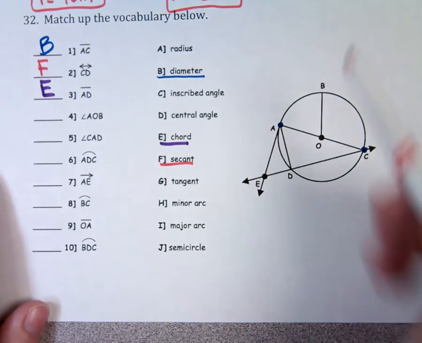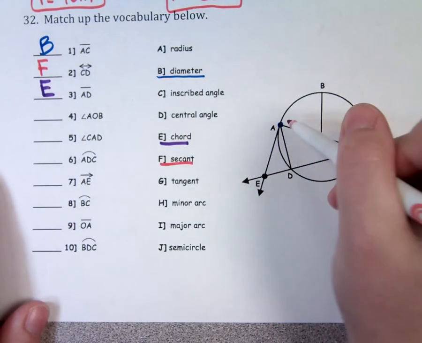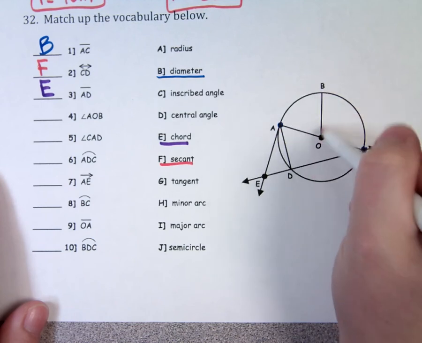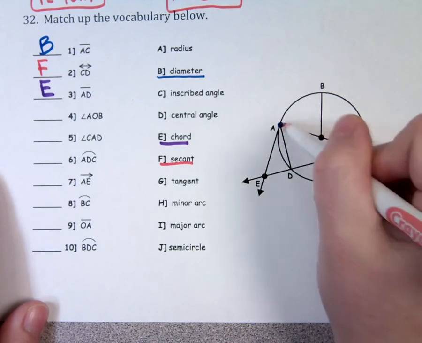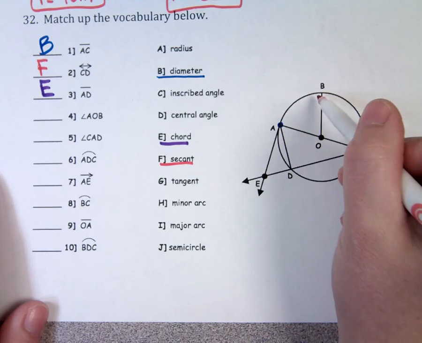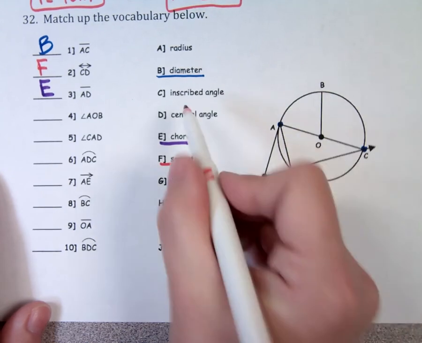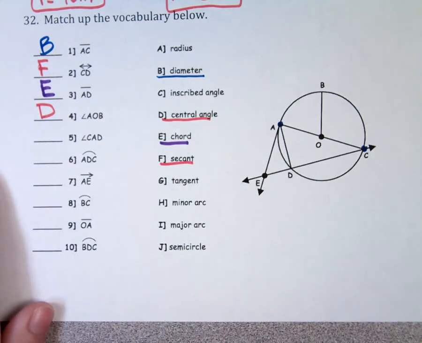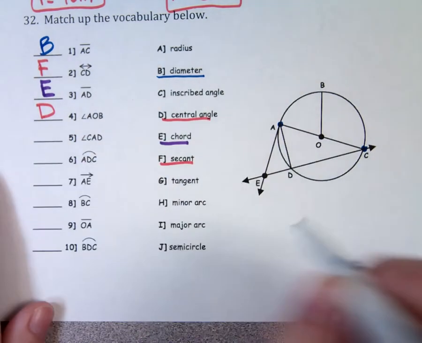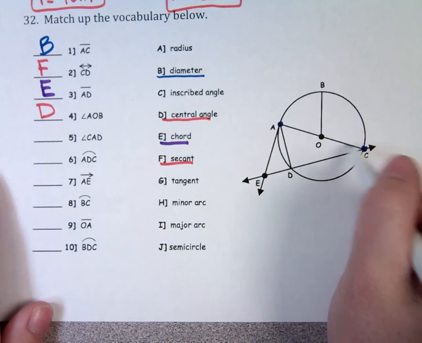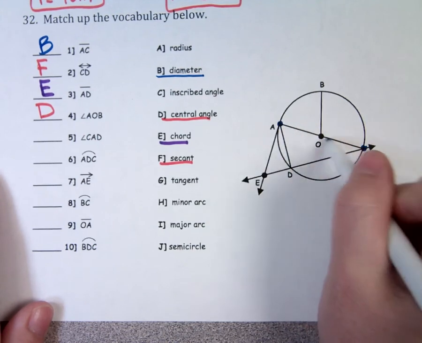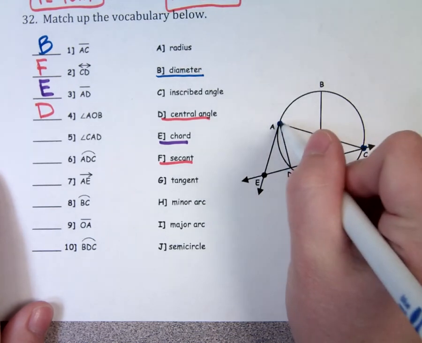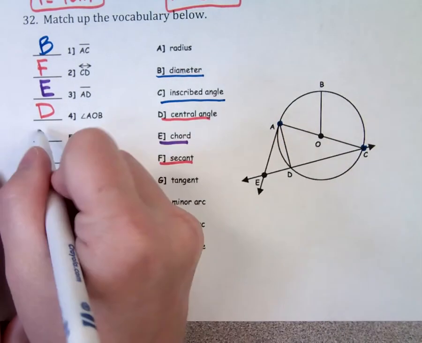Okay, number 4 is angle AOB. Angle AOB, this angle right here. Since its vertex is at the center of the circle, we call that one a central angle. Okay, the next one is angle CAD. Angle CAD. This angle has its vertex on the circle. So when the vertex is on the circle, that is called an inscribed angle.